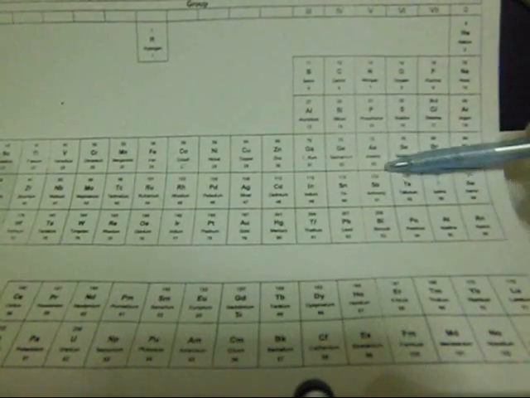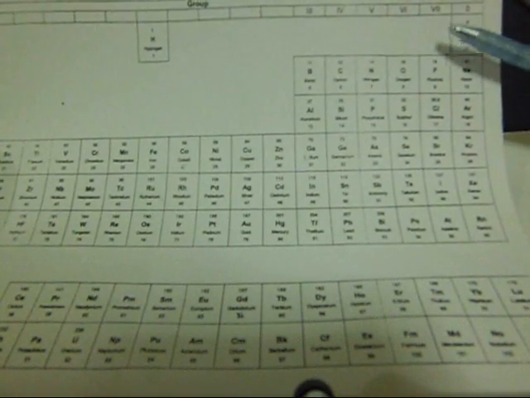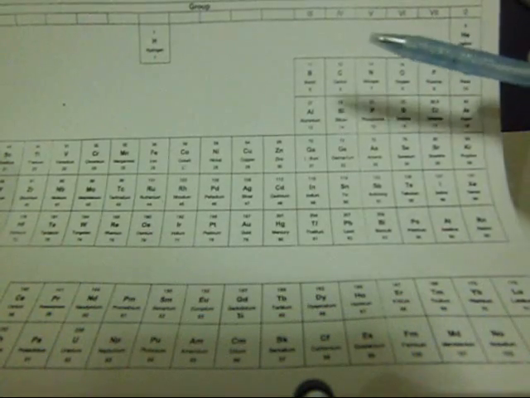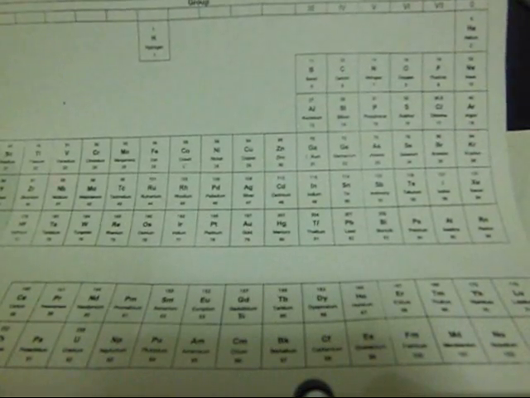And all the elements to the right hand side of the staircase are basically non-metals. So an ionic compound basically is a compound formed between a metal, left hand side of the periodic table, and a non-metal, right hand side of the periodic table.